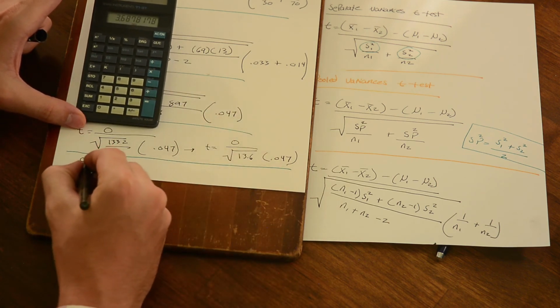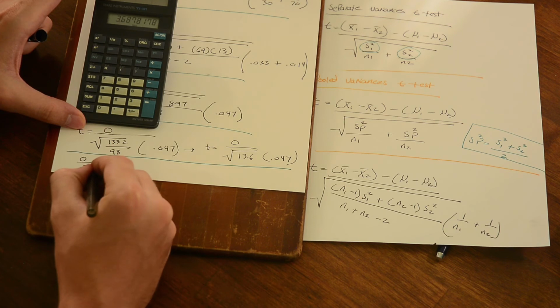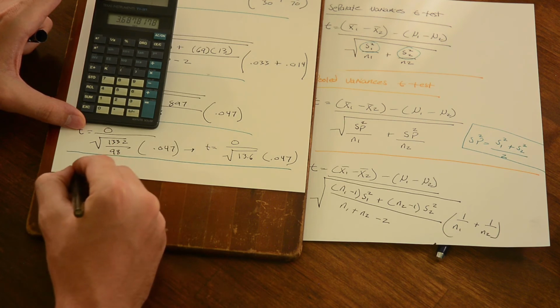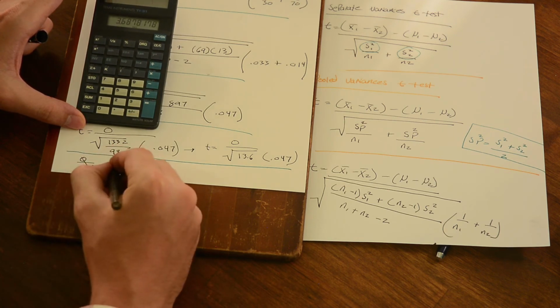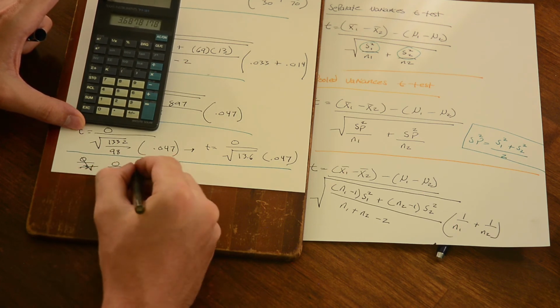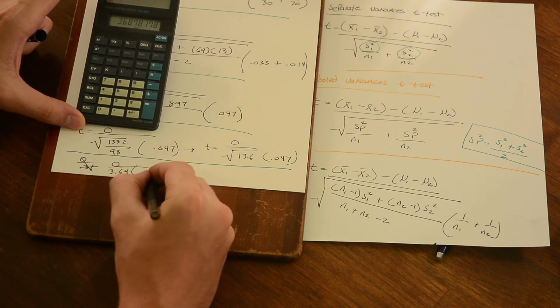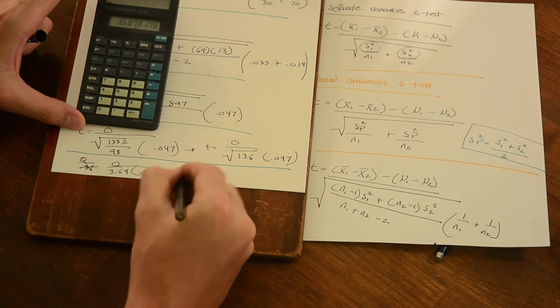That's going to give us 0 over 3.69 times 0.047.